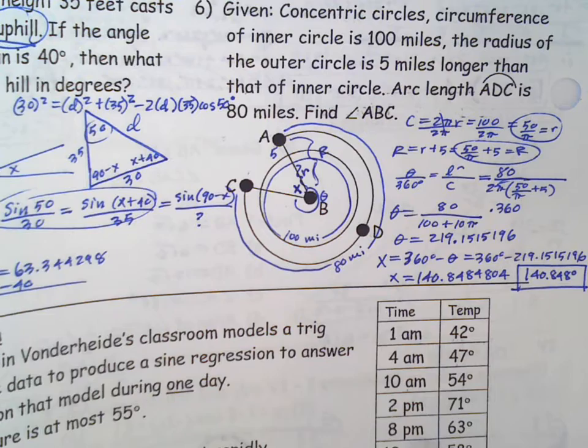So that's pretty typical of all the concentric circle problems I've given you. You have information about usually maybe the inner circle. You use it to find the radius of the inner circle, which is somehow related to the radius of the outer circle.